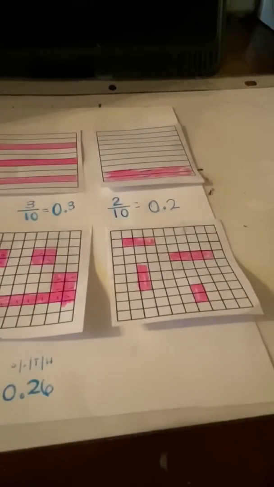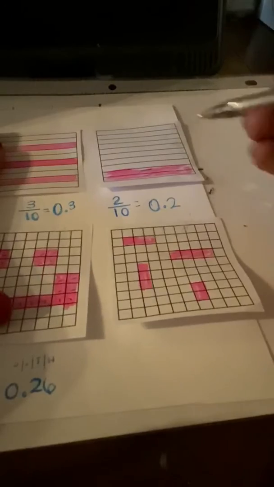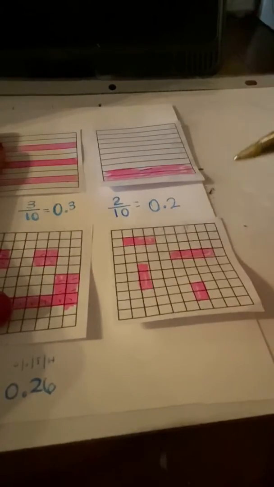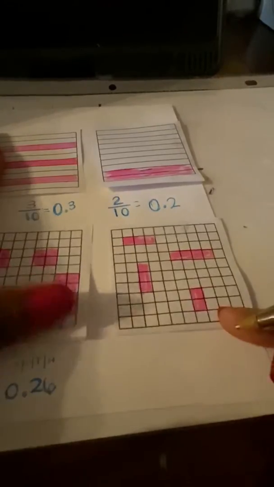Let's see how to dress this one up. Not a smiley face, but just a few random shades. Okay, so it is still a hundreds grid, so let's go ahead and write that 100 down.